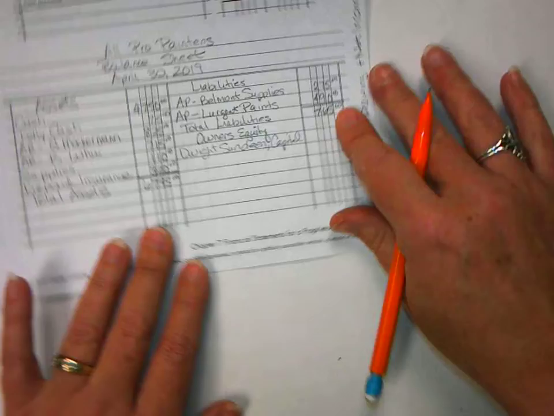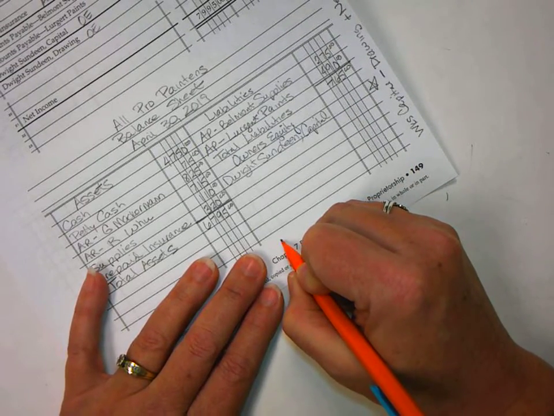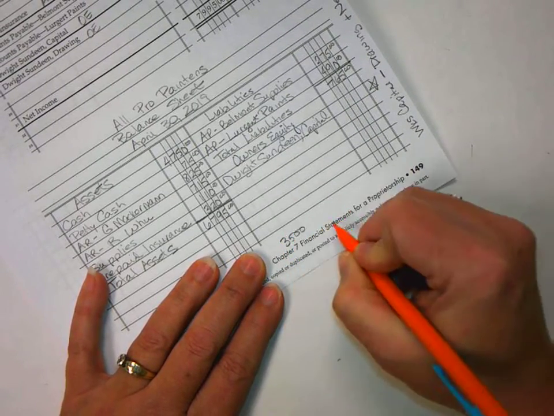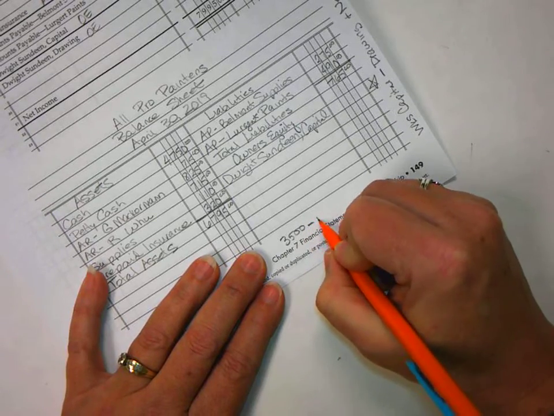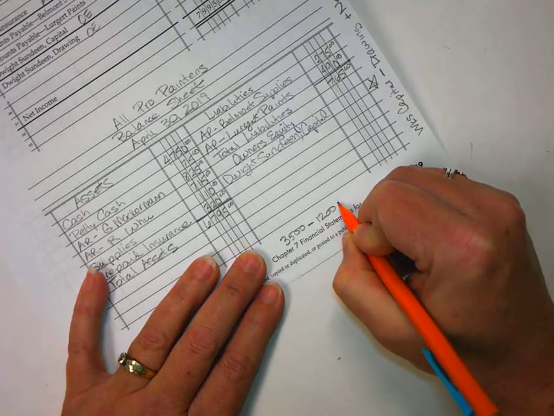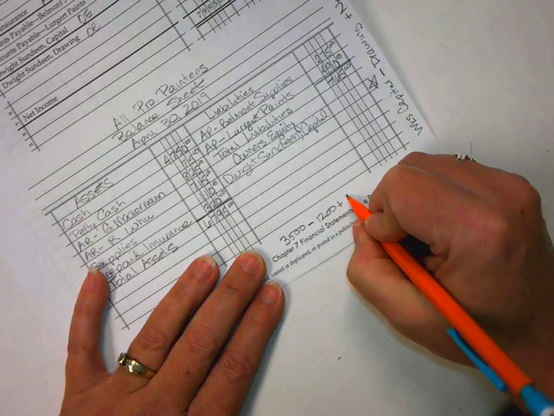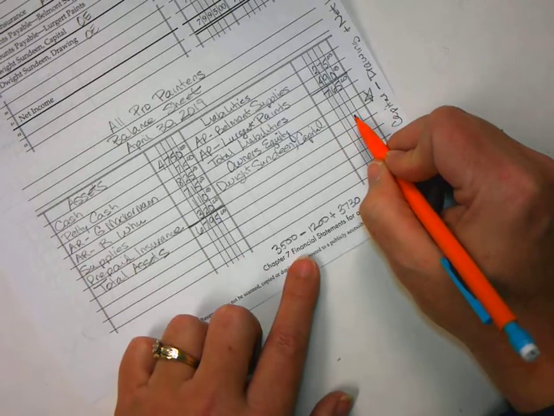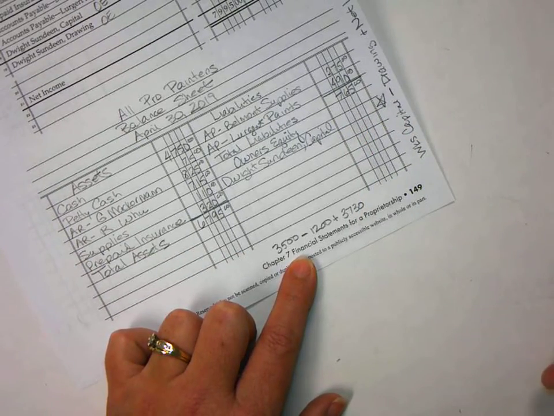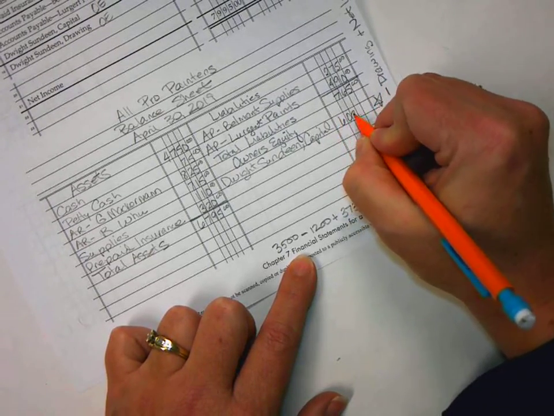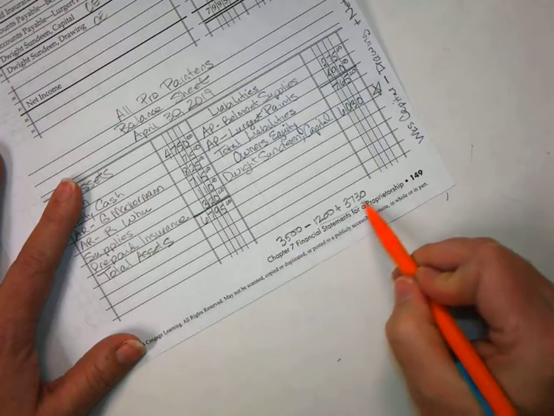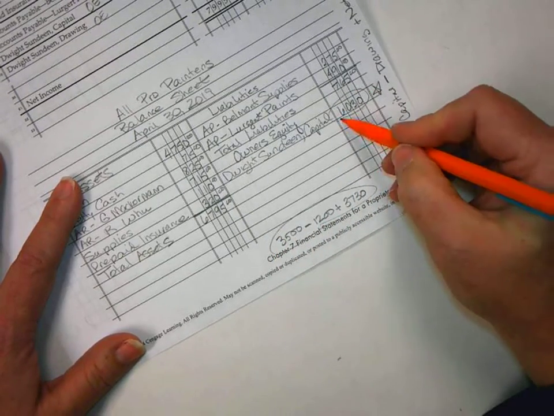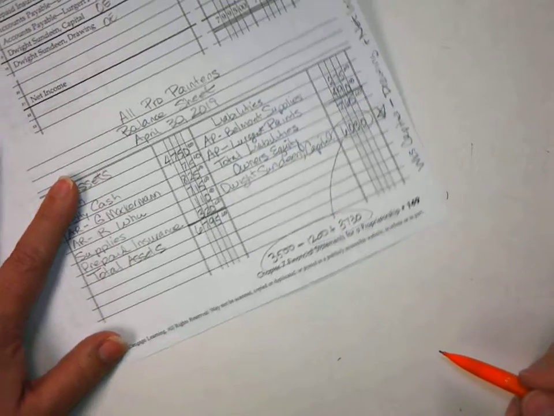Okay, so we're going to take the 3,500 minus the 1,200 plus the 3,730. Okay, and that's going to equal what we put right there. So 3,500 minus 1,200 plus 3,730 is 6,030. Okay, so this and this match up. That's where it's coming from.